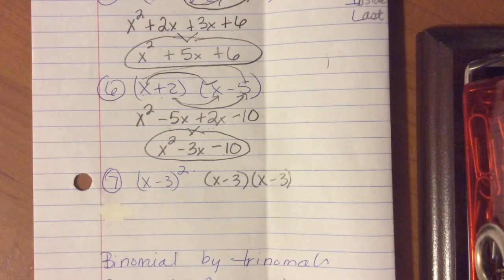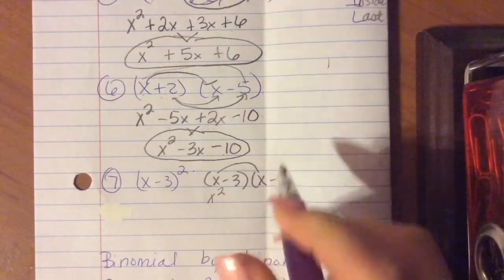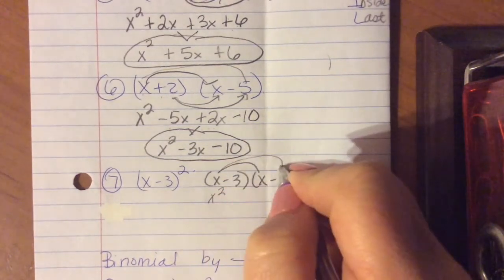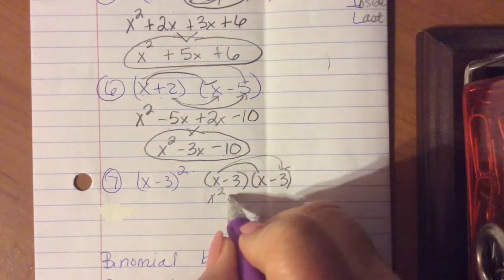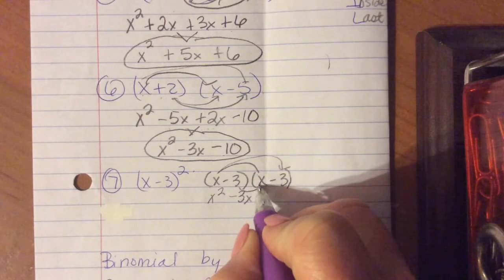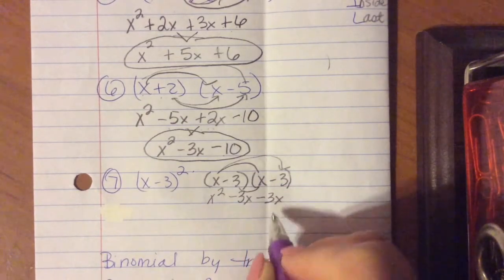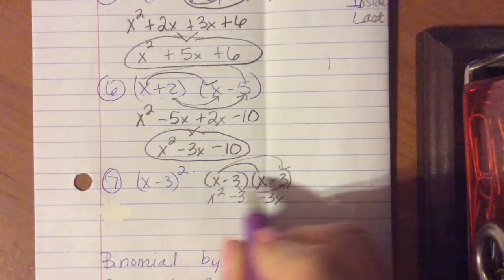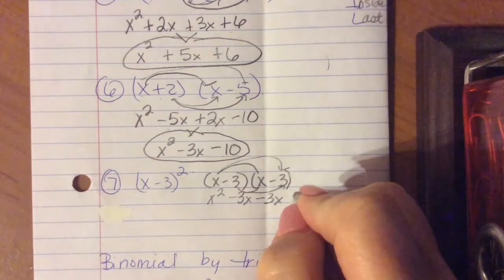So once again, go through that FOIL method. Multiply your first, so it's x squared. Multiply your outside pieces. An x times a negative 3 is a negative 3x. Then we're going to do our inside pieces, which becomes another negative 3x. And then our last pieces, a negative 3 times a negative 3. A negative times a negative means a positive, so plus 9.